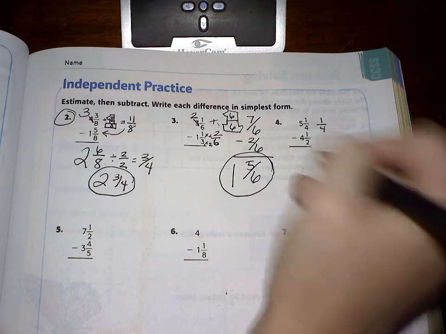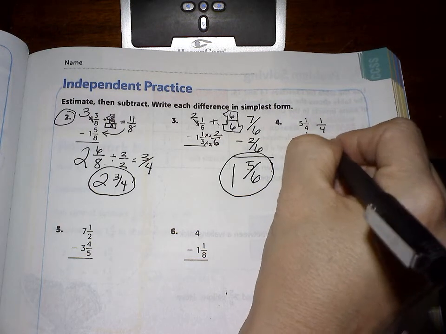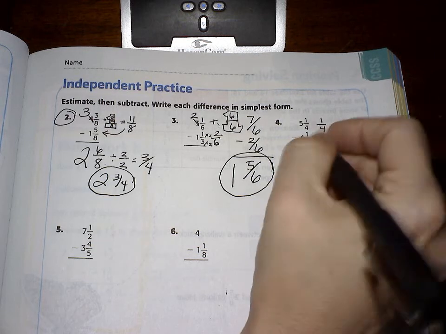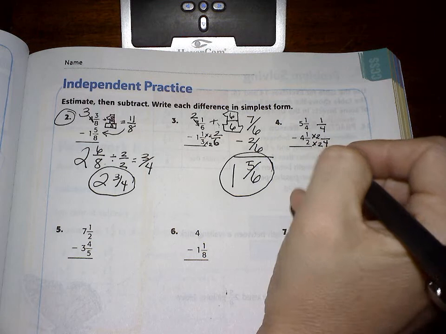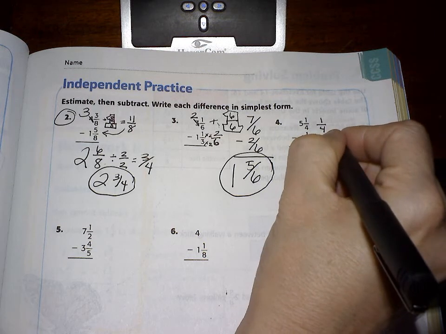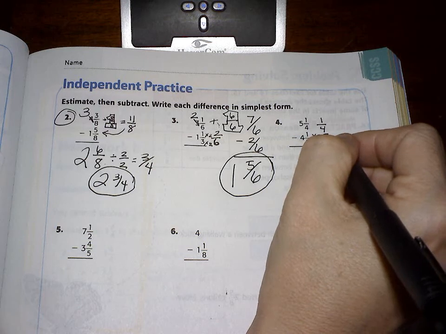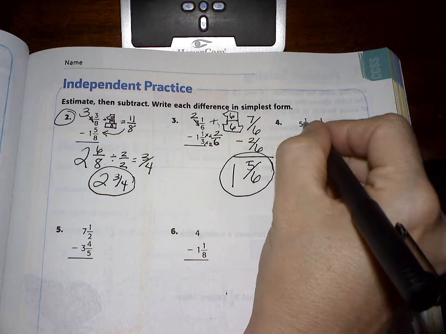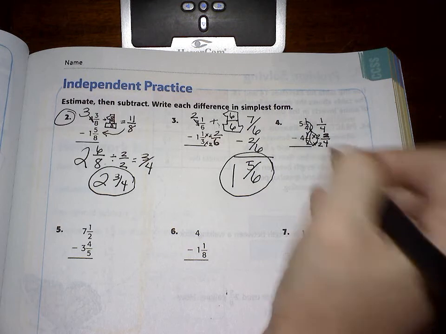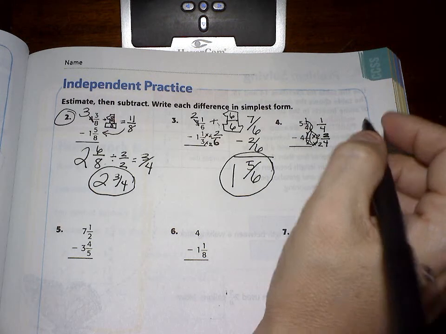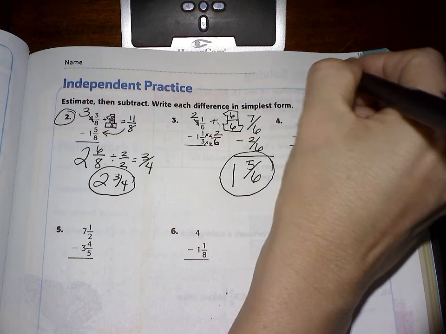1/4, we can just rewrite that one. And we're going to change this one to a 1/4. 2 times what gives you 4? 2 times 2. Do the same thing to the top that you did to the bottom. 1 times 2 is 2. But now you see I've got this 2. I can't take 2 away from 1. And I can cross this off if that helps you. I can't take 2 halves or 2/4 away from 1/4. I've got 1/4 to start with.